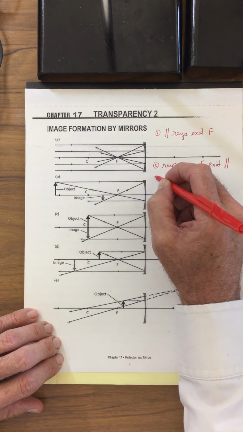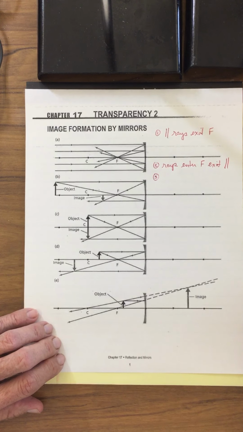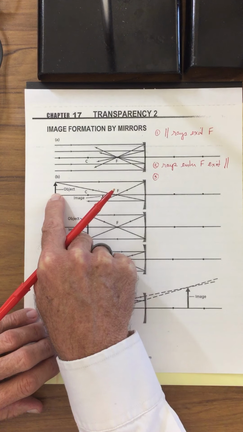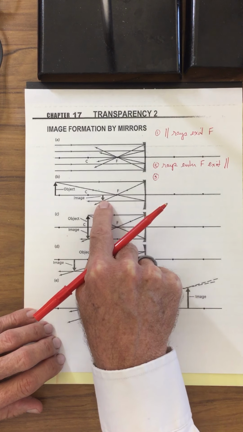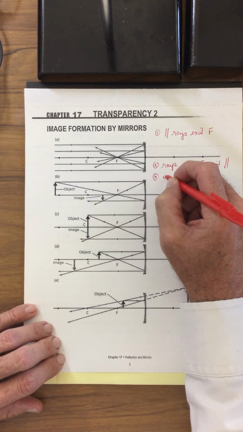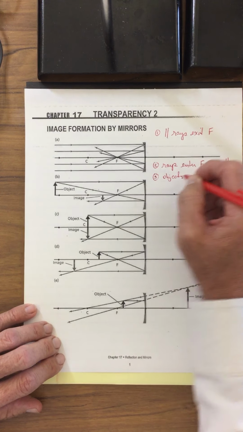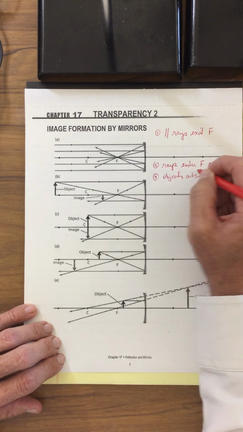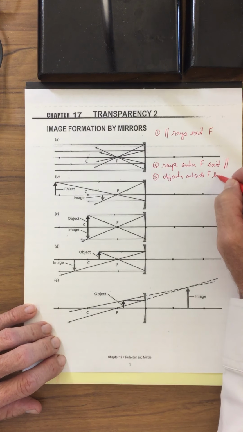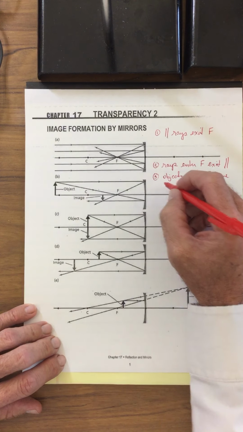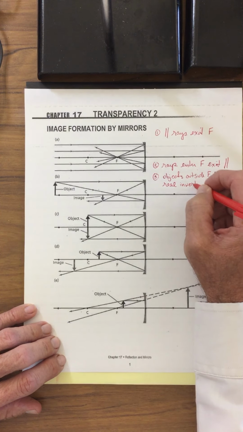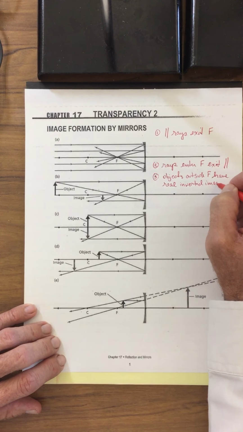Third major concept is that objects that are outside the focal point are going to create real inverted images. So objects that are outside that focal point create or have real inverted images.